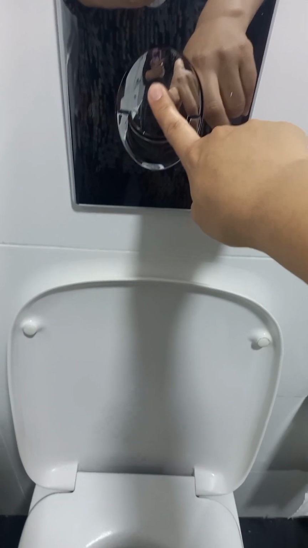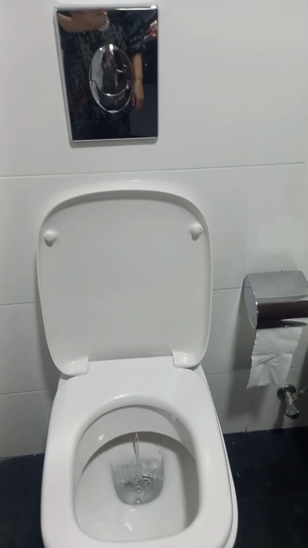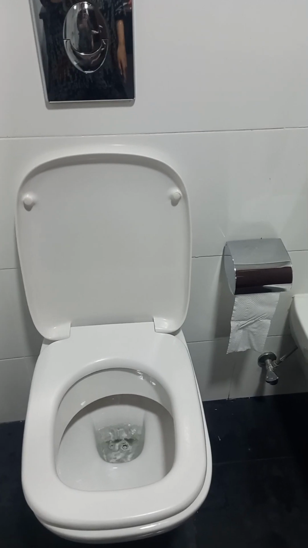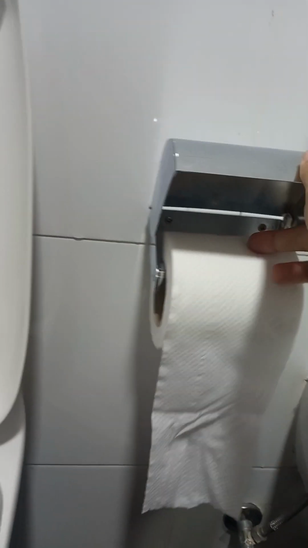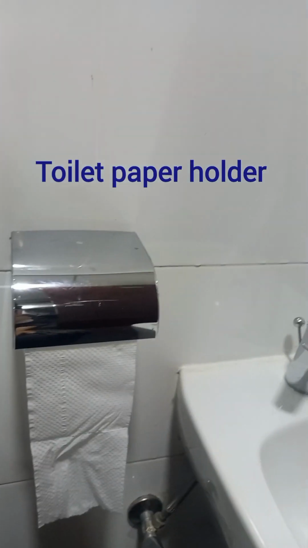This is the flush button. Toilet flush button. This is a toilet paper. This is a toilet paper holder.